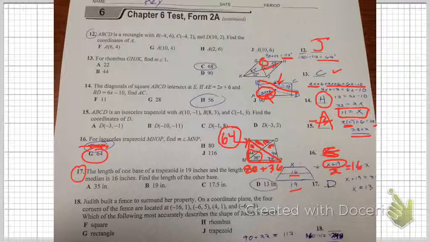But part of the solving process is you multiply both sides by 2. So what you see right now is me multiplying both sides by 2 here and by 2 here. And that means x plus 19 equals 32. And if you subtract 19 from both sides, you get x equals 13. And that is the length of x, or the top base.